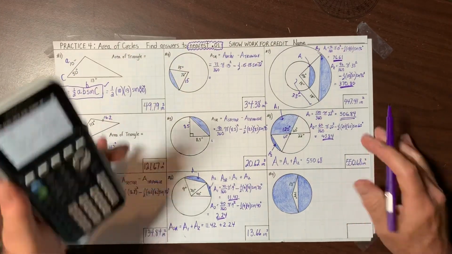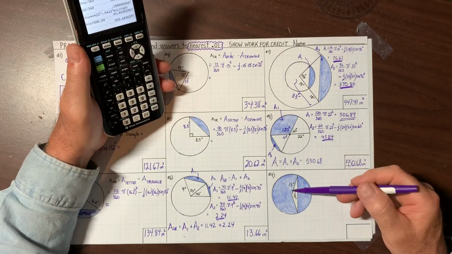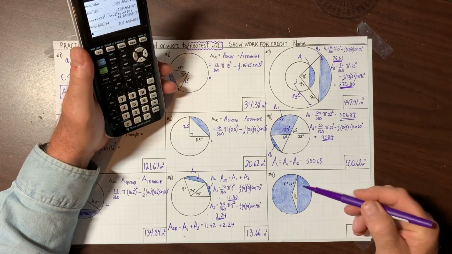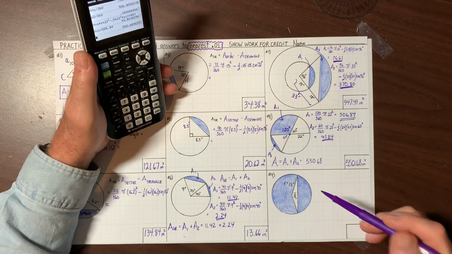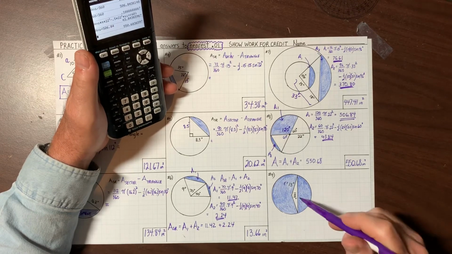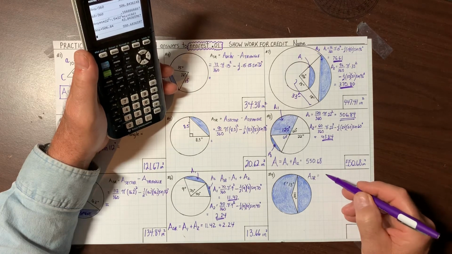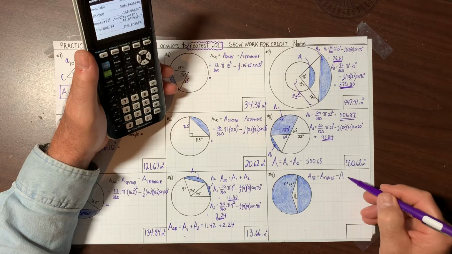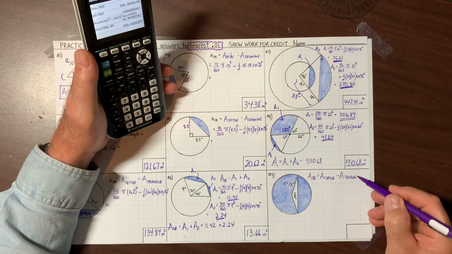Okay, problem number 9 is unique. Analyze it a little bit. We have a circle with the radius of 13 inches. Radius is 13 inches. And it seems like the entire circle is shaded except for that triangle. So my game plan here for finding the area of the shaded region is very simply finding the area of the circle and subtracting the area of the triangle. That's all I'm going to do, because everything's shaded except the triangle.